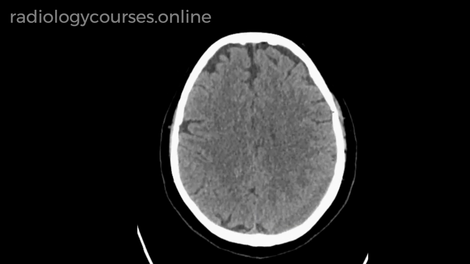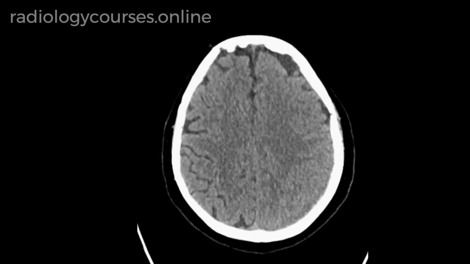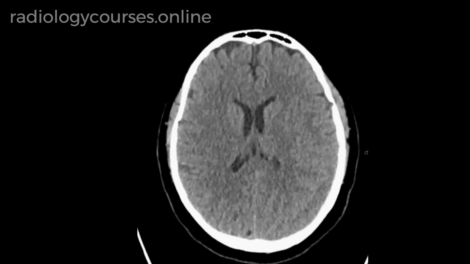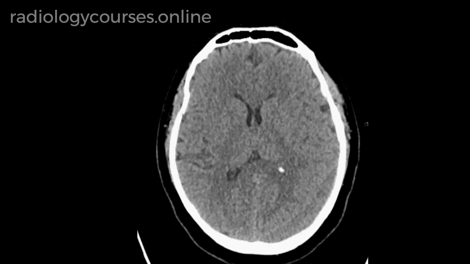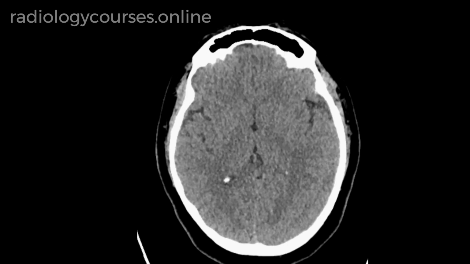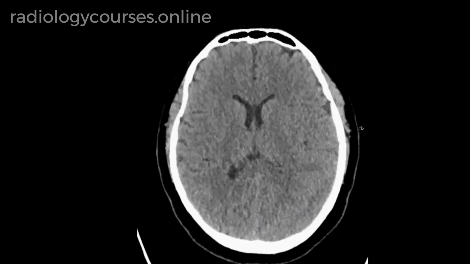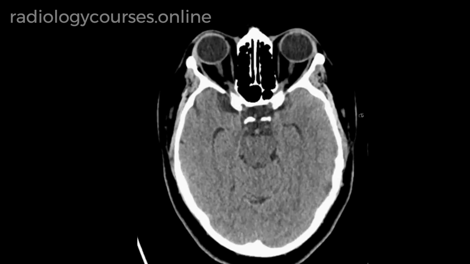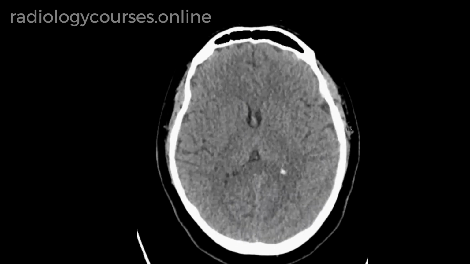but when we look carefully, we can see asymmetry of the right and left side of the hemicranium. In the left posterior aspect of the hemicranium in the supratentorial region, there is complete loss of sulci and gyri, and there is a well-defined concavo-convex hypodense area involving the left parieto-occipital region. So these findings are consistent with subacute subdural hemorrhage, especially in the clinical context of the patient being on anticoagulation.